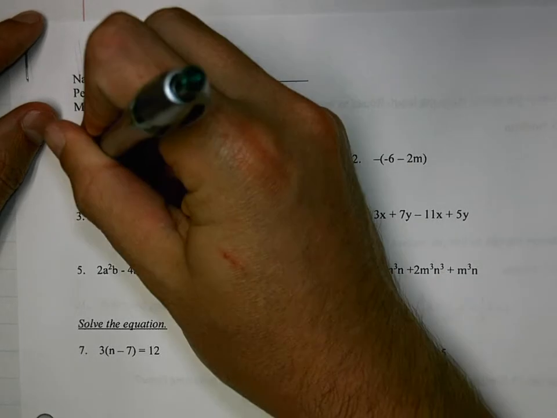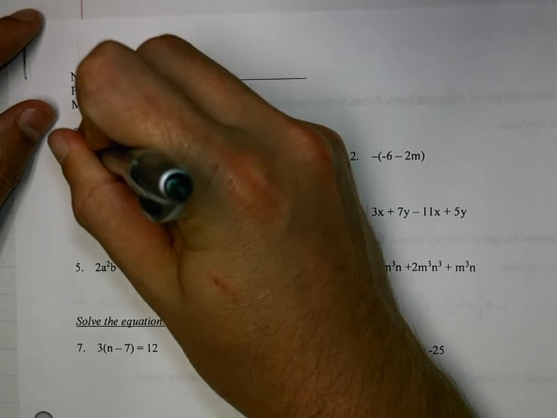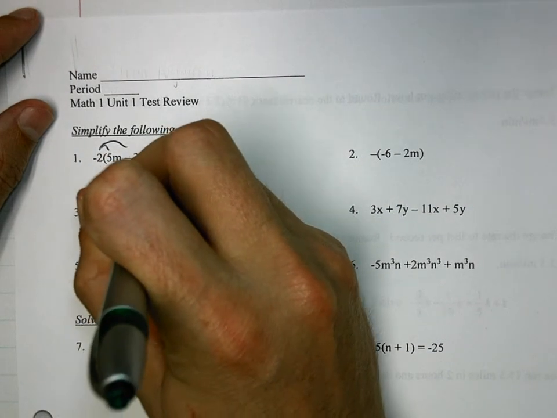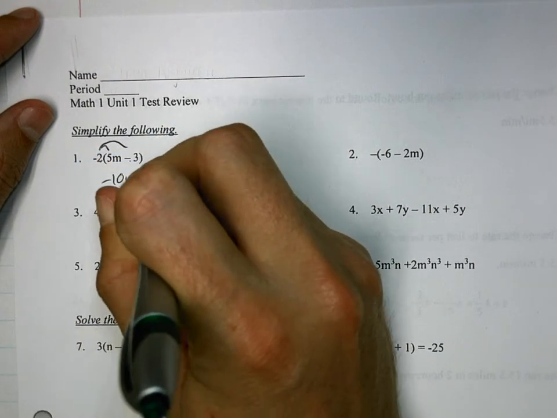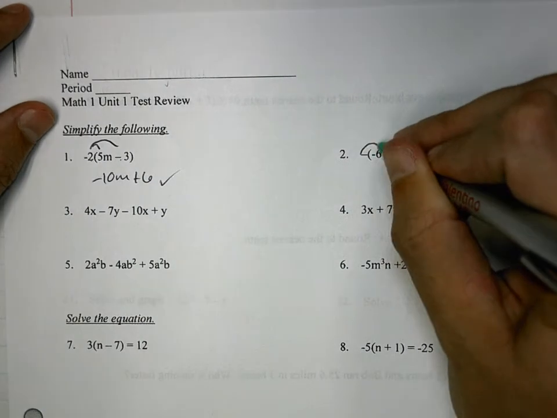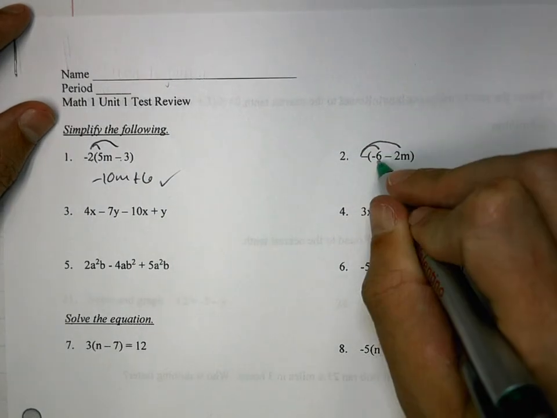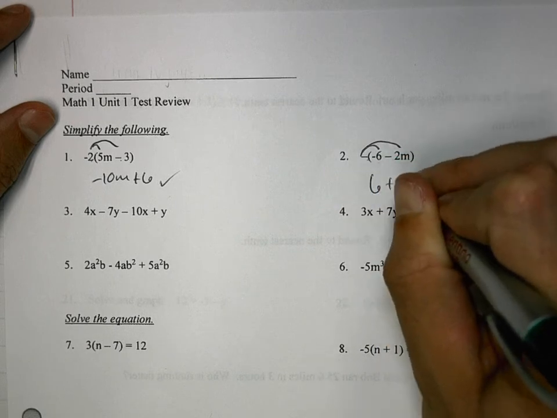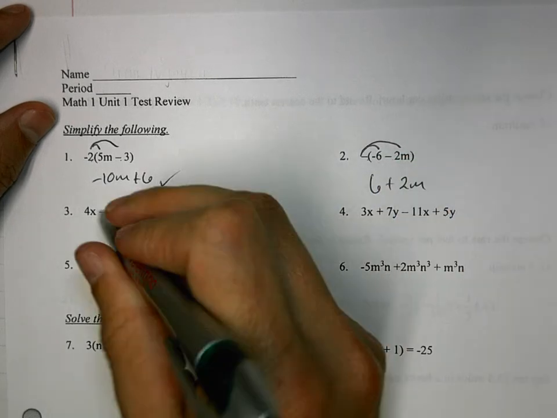Here we go. So whenever you see parentheses, that means distribute. So negative 2 times 5m is negative 10m. Negative 2 times negative 3 is a positive 6. Done. Distribute the negative. So negative times negative 6 is a positive 6. Negative times negative makes that a positive 2m.